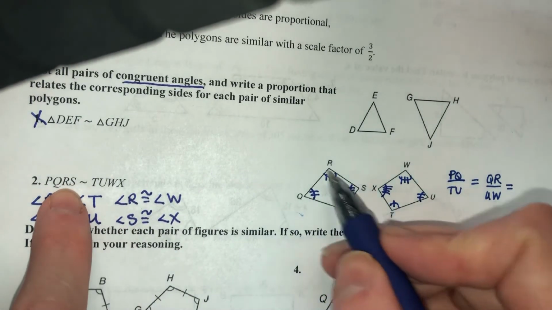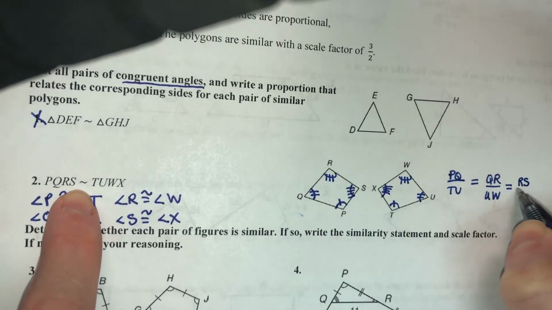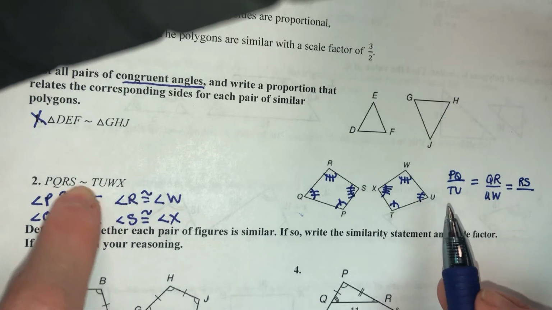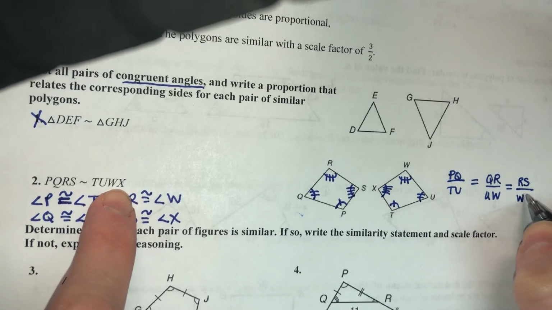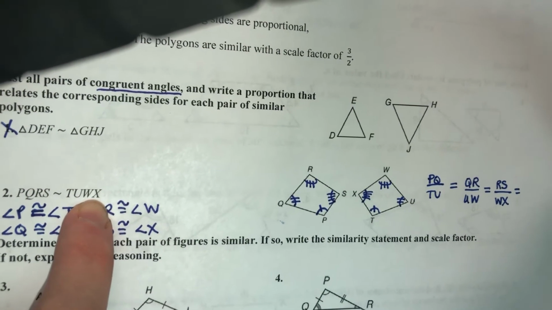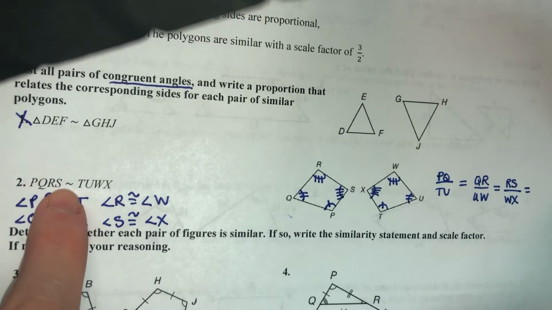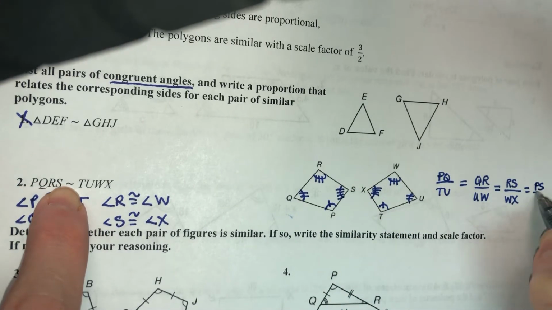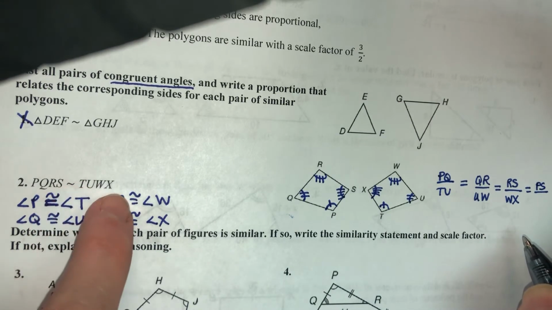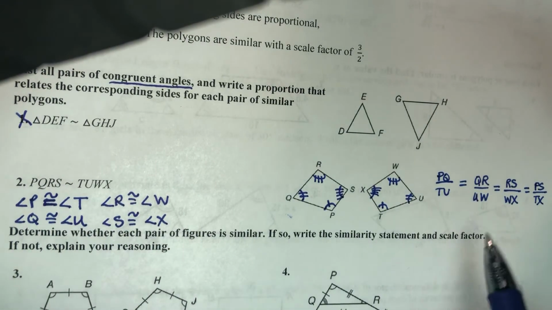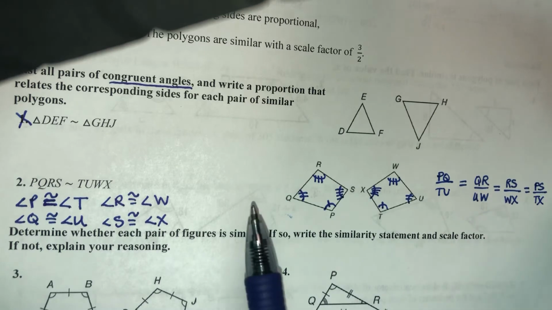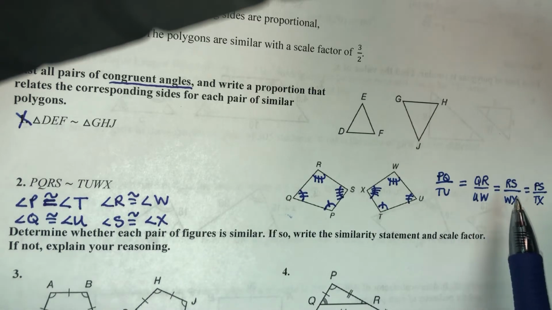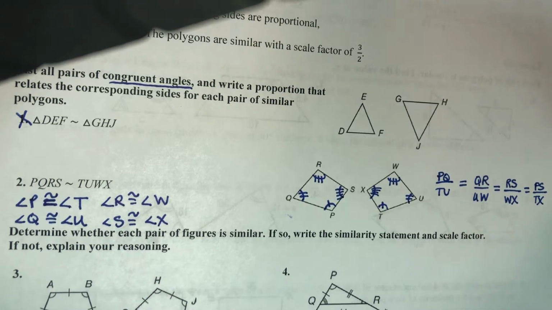The last 2 letters, RS, from the first shape are proportional with the last 2 letters, WX, from the second shape. And then 1 last pair of sides to make a proportion out of. The first letter with the last letter, PS, divided by the first letter with the last letter, TX. Okay? So these are proportional sides. The corresponding sides are proportional to each other. Okay? And we will actually be solving equations with that here in a moment.